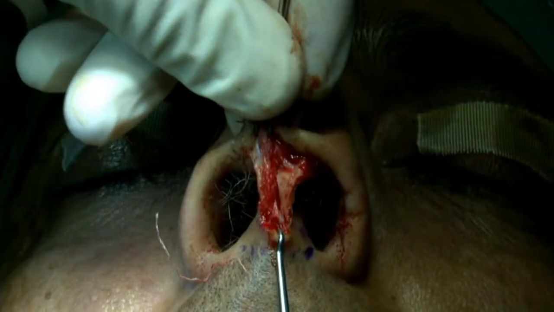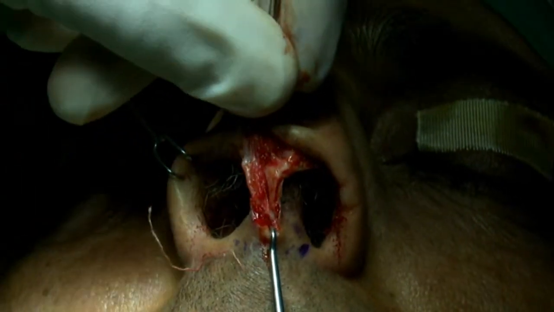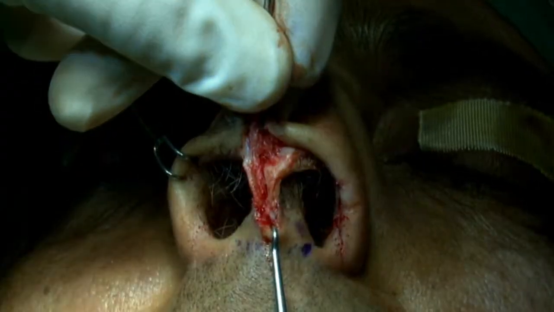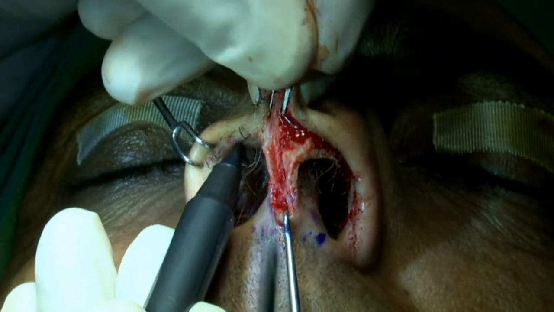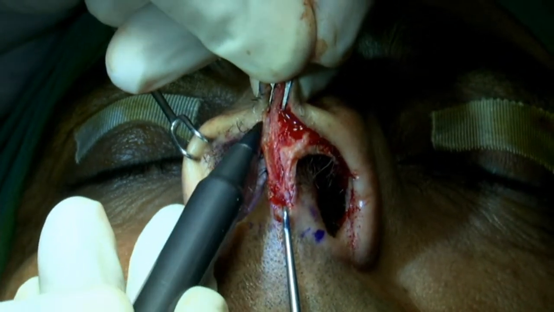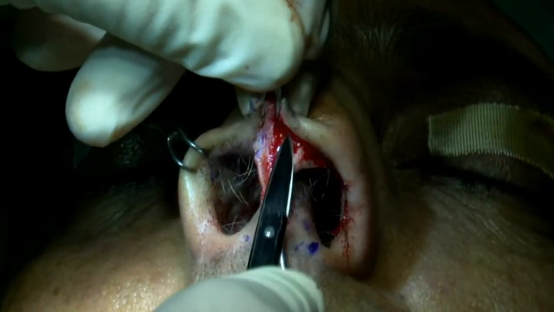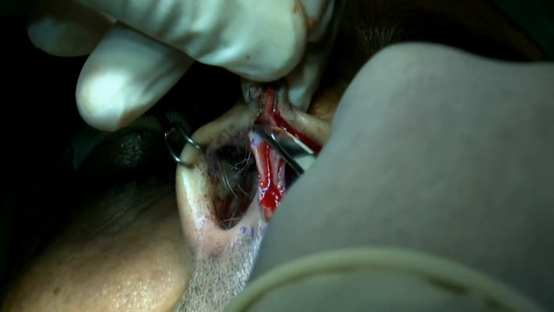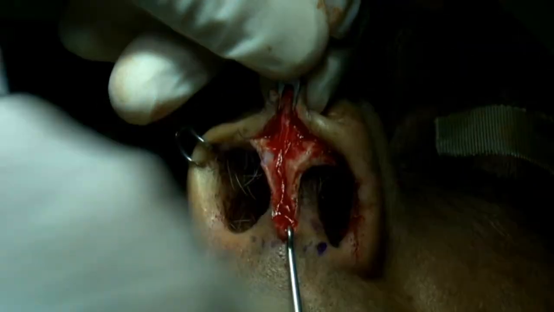Marker. So look, this is the margin, this is the margin. Okay, this is the soft triangle area. So we spread it, not too much.